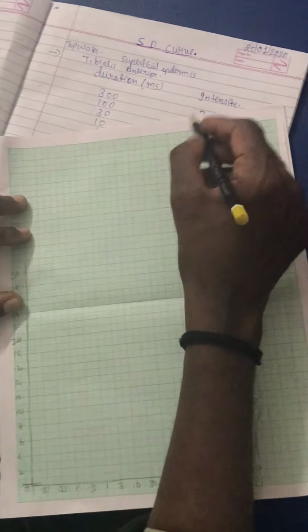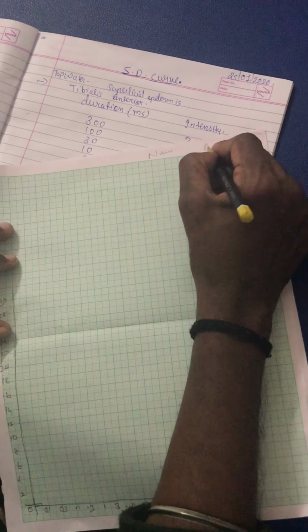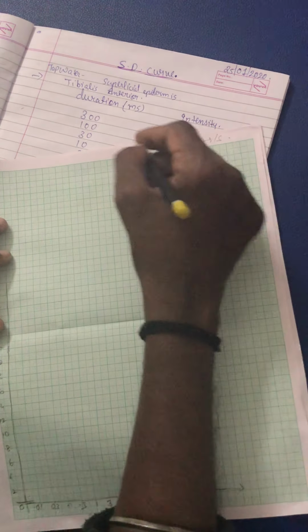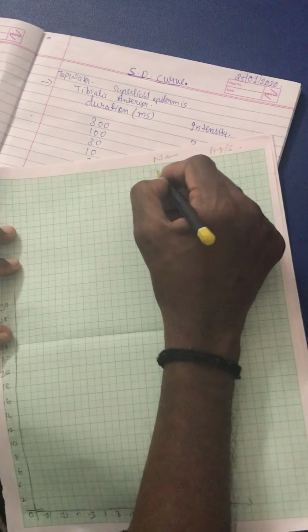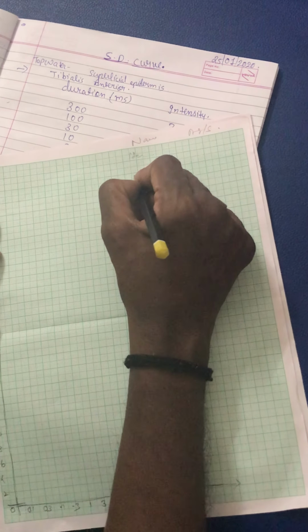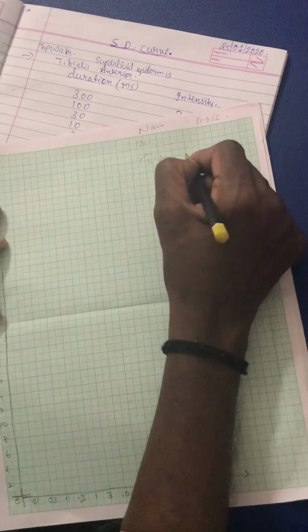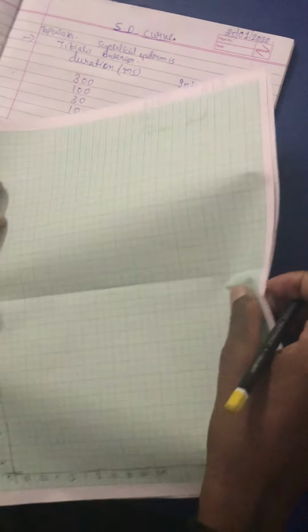Now what I will be writing here is my patient's name, his demographics, basically age and sex, his hospital number, and what muscle I did, tibialis anterior, that I actually did.